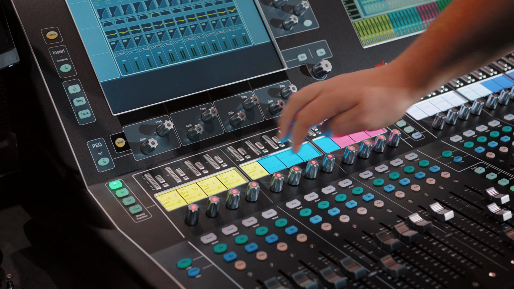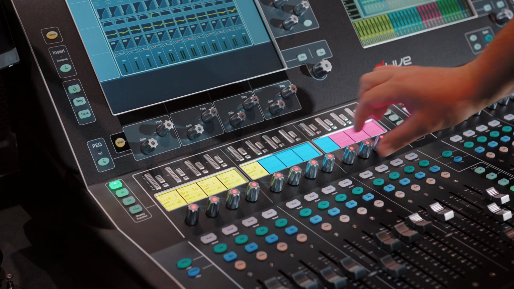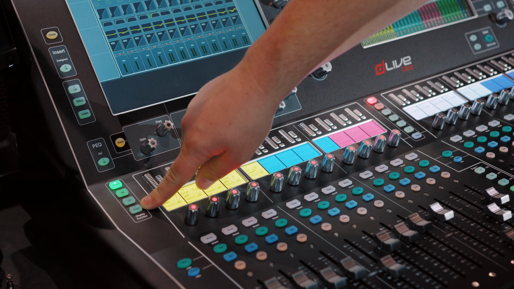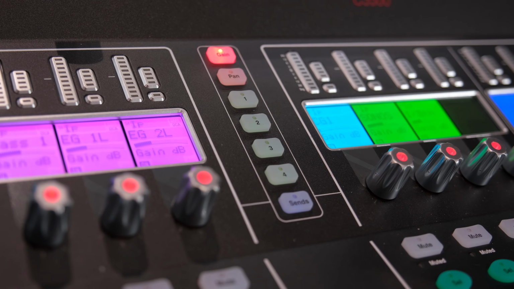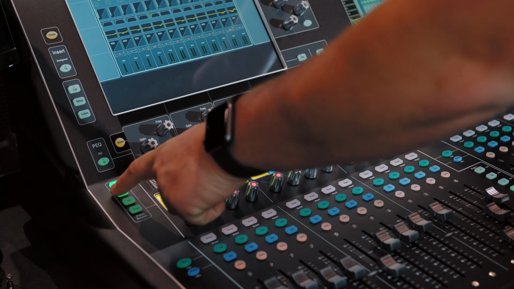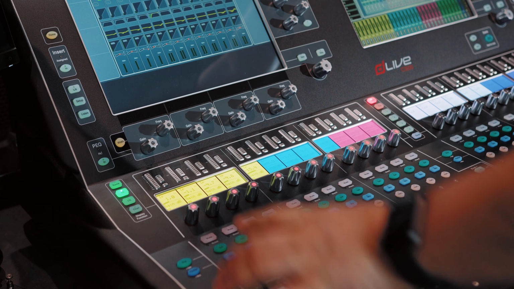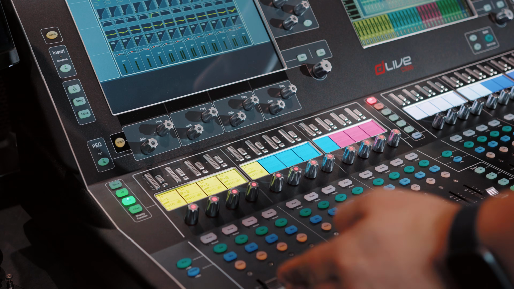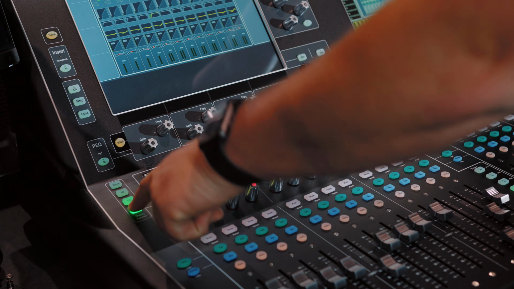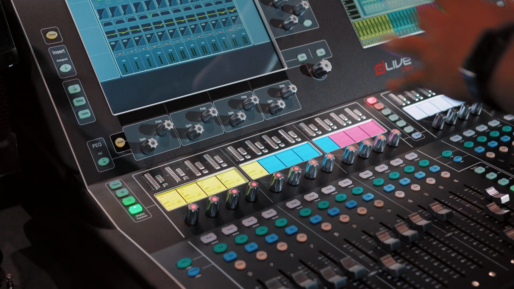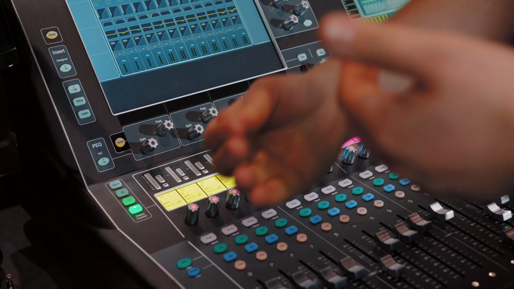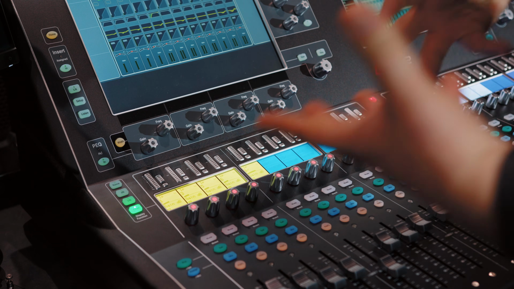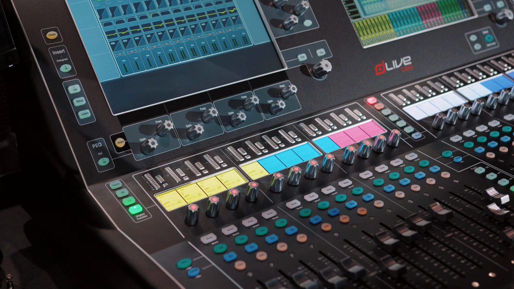What's being displayed here in the channel strip and what's being assigned to these knobs can be changed by this function button here and these function buttons here as well. Our name is our channel name, our dB is our actual fader value, our IO shows us what externally is patched to that channel strip, and then channel shows us what channel strip that actually is and what that name is, because the input patch and the channel strip can be different, but in this system it is patched 1-to-1, so just something to be aware of.